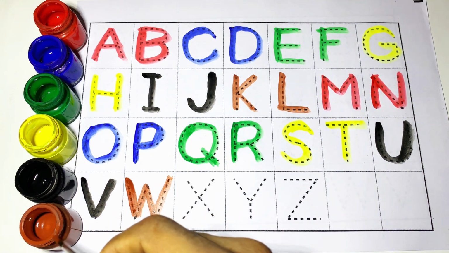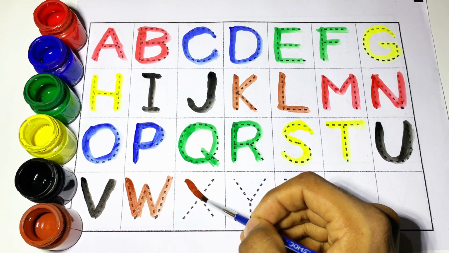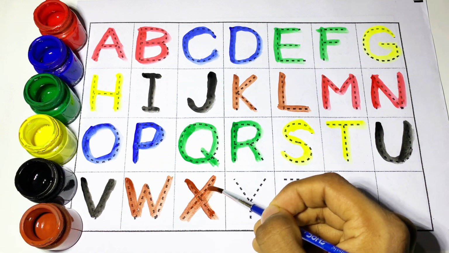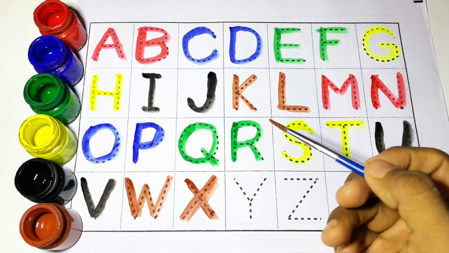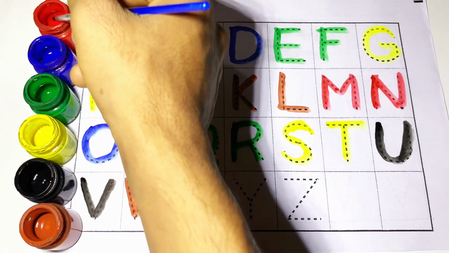Kids, again use brown color and draw X. X for X-ray. The alphabets of X. Kids, now draw Y. Y for yak. The alphabets of Y, and use red color.